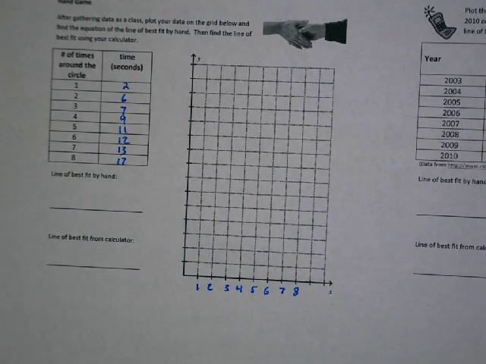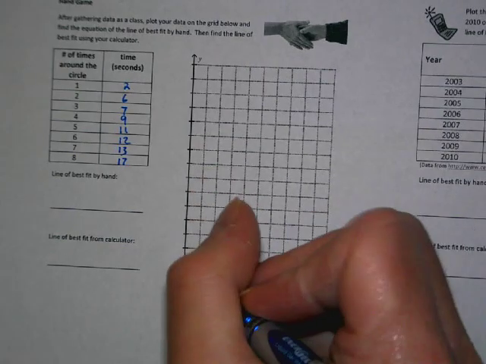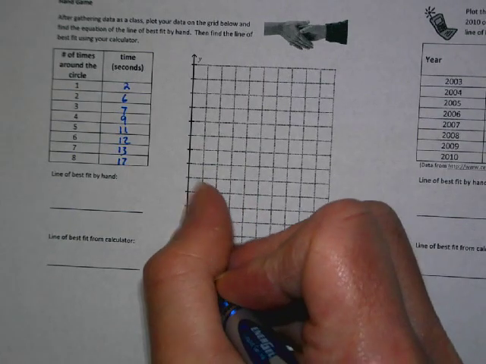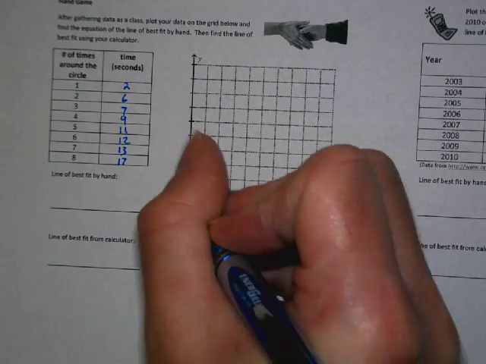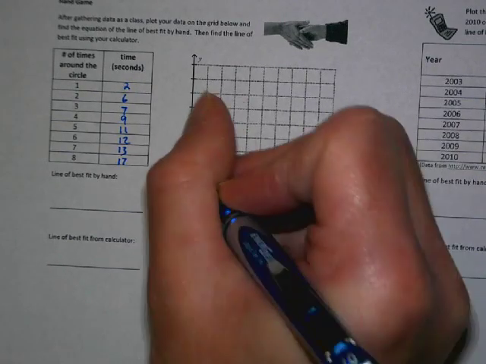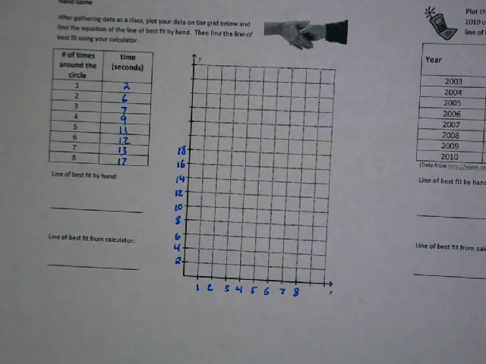And then we will count by 2's going up the y-axis. So 2, 4, 6, 8, 10, 12, 14, 16, and 18. Now on these, the smaller the number you can scale your graph by, the more accurate your equation by hand is going to be. In other words, it's kind of like an estimate of what we'll see. The calculator will give us the actual equation.